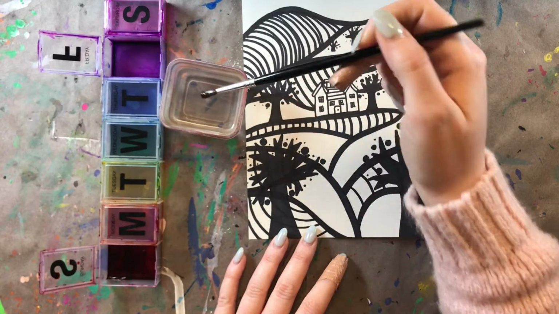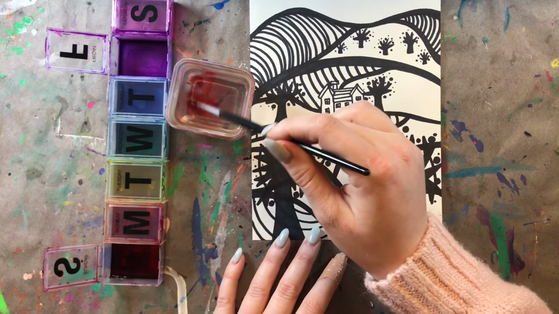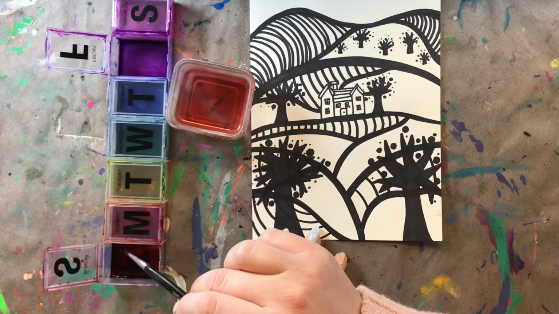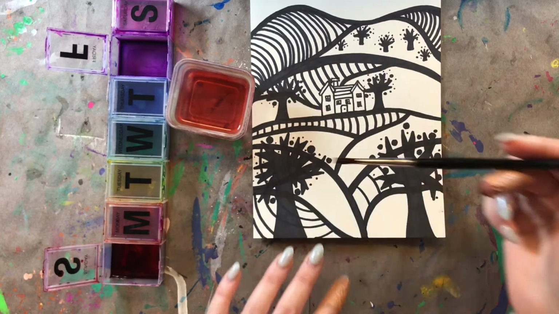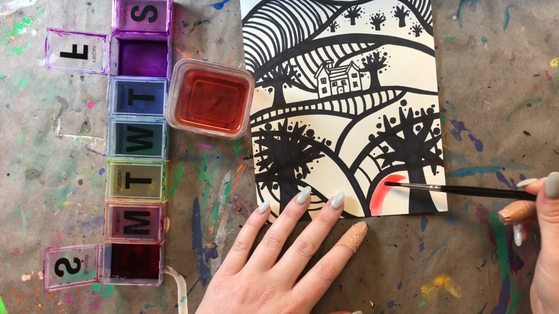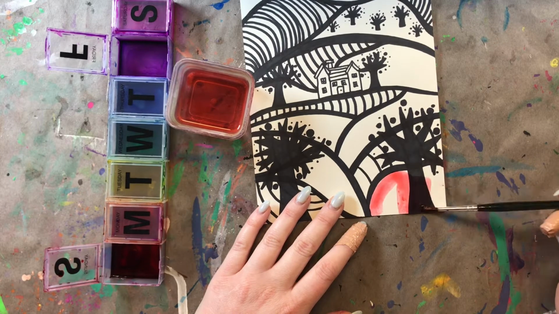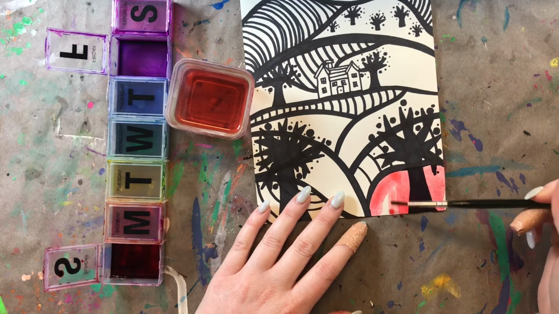And I think I'll start with red, so I'm going to get some water and I'm going to grab some red paint. And I don't want this to be super dark red at first. I just want it to be kind of lighter. So I'm gonna have more water on my paintbrush and I'm gonna paint it inside of this space here. And it's okay if you go over your Sharpie, totally fine.